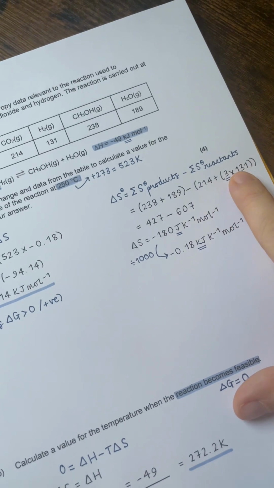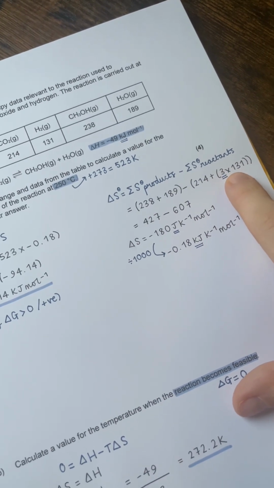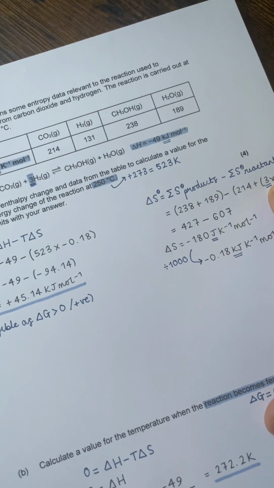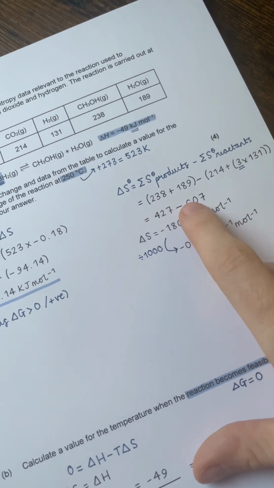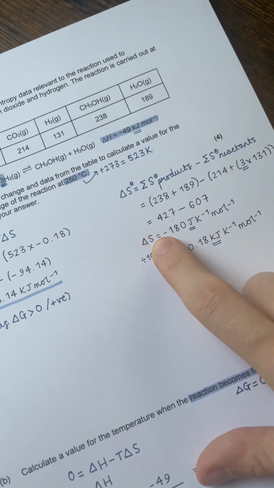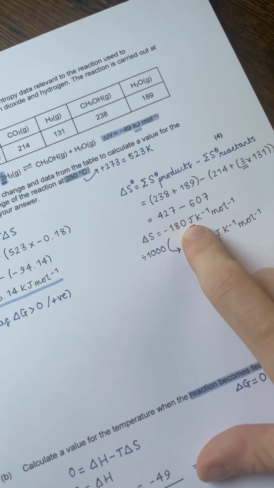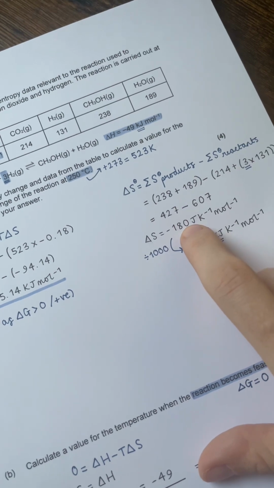So anytime you have more than 1 mole of a substance in your equation, you are going to have to multiply the value you are provided with by that number of moles. And I worked out what that was, and that gave me a value for the entropy change of minus 180 joules per Kelvin per mole.